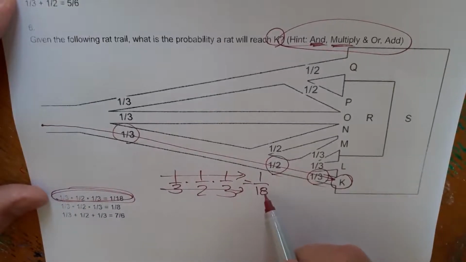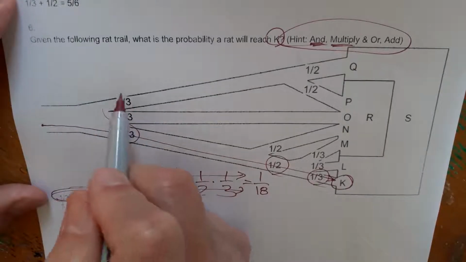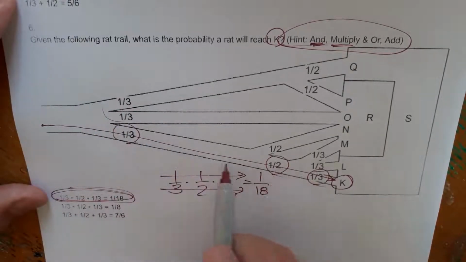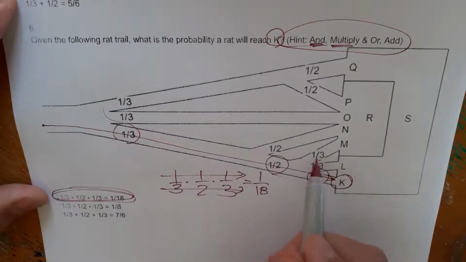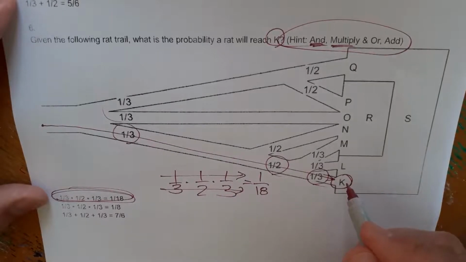And notice how 1/18th is a smaller number, right? It's a smaller number because the rat could have gone to these two, right? That would have taken it out of this loop. And then down here, the rat could have gone to this one. That makes it less likely it's going to get here. And then here, the rat could have gone 2 other places. That makes it way less likely it's going to get here. By the time you compute that probability, and in this case, because it's and you multiply, it's only a 1/18th chance it's going to end up down at K.